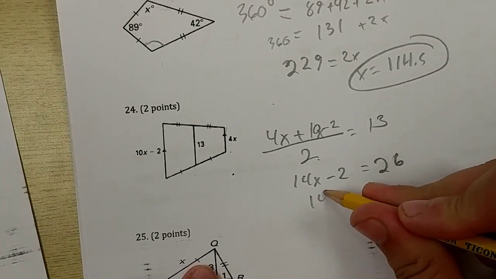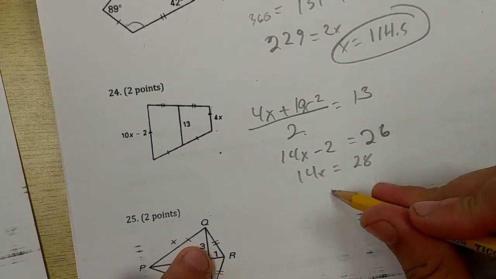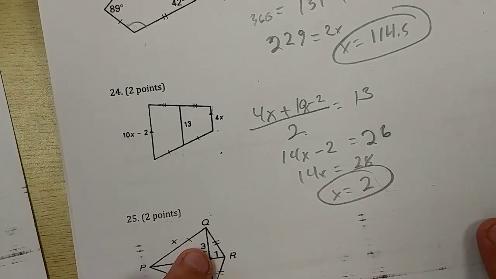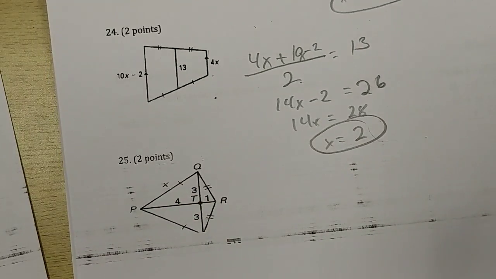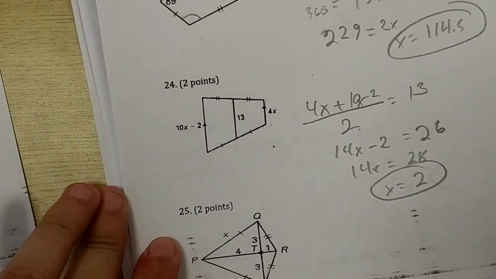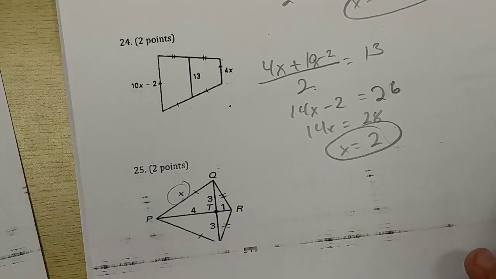Plus 2 on both sides, that's 14x equals 28. And divided by 14 on both sides, which is x equals 2. Okay. Okay, so we're looking for this one, I think. I imagine I put the x there for a reason.